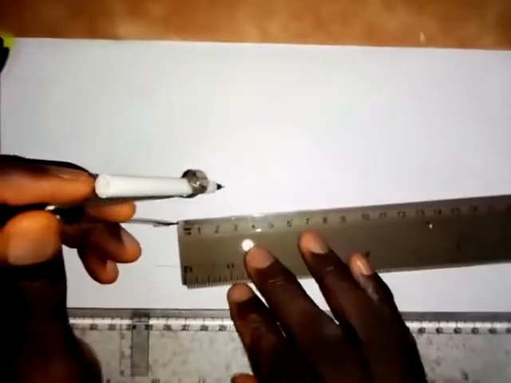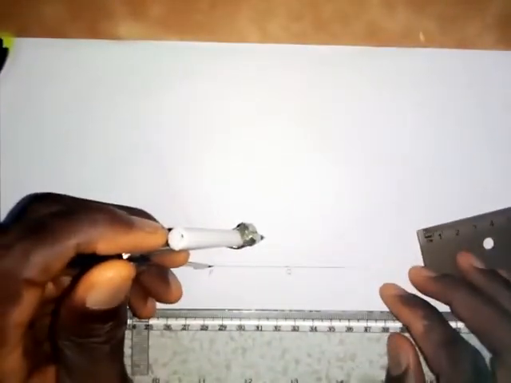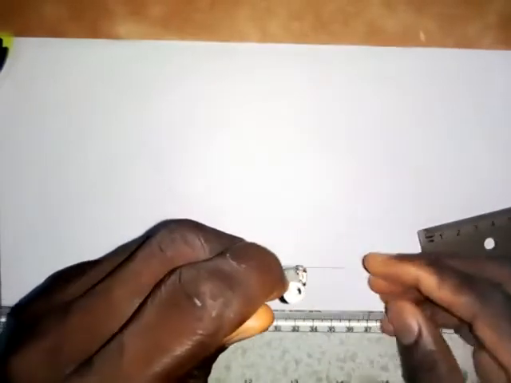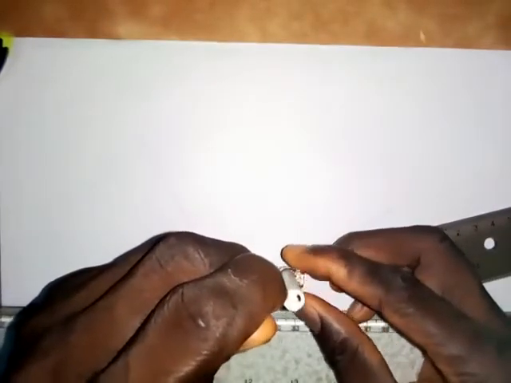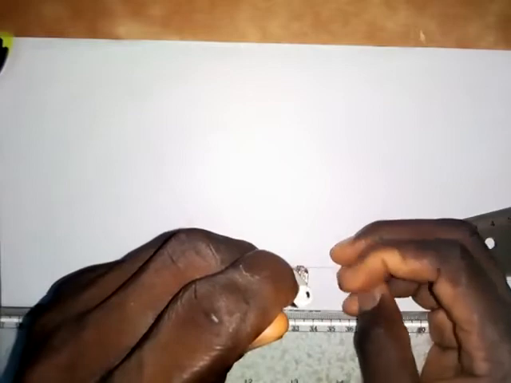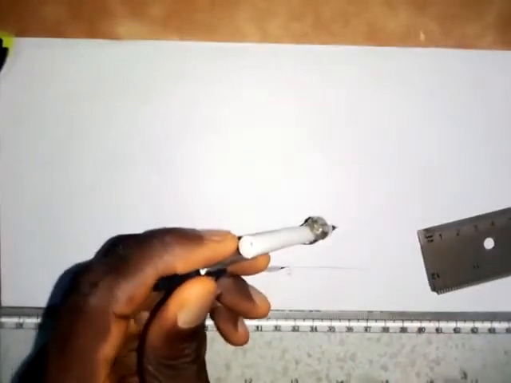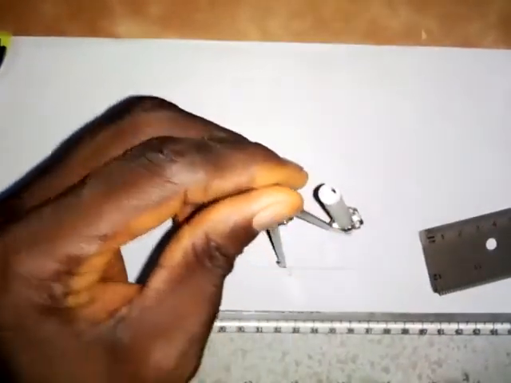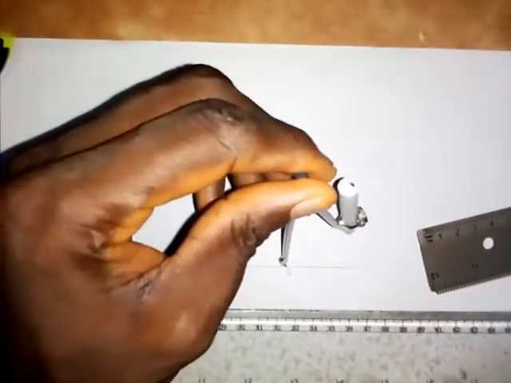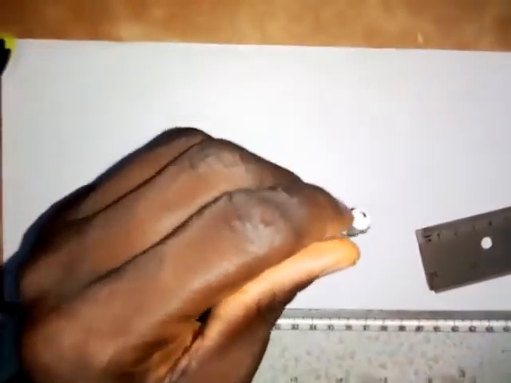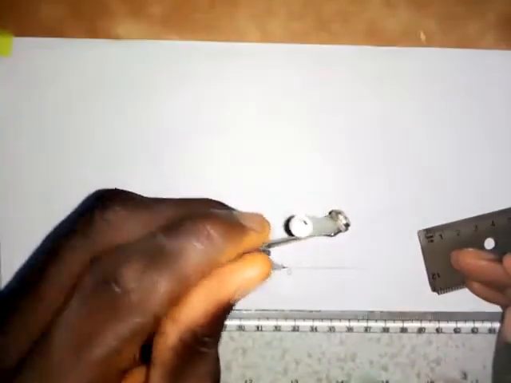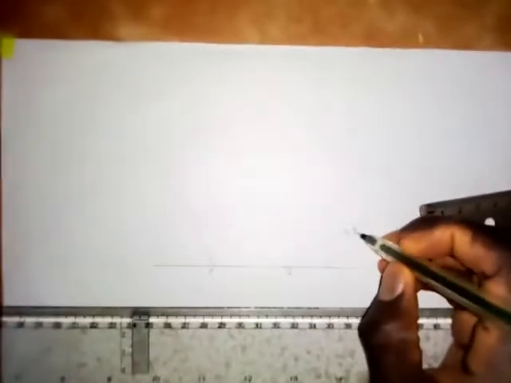Take 40 mm with your compass, put the pinpoint at Q and make an arc here. This arc that we have here, so this is point R.